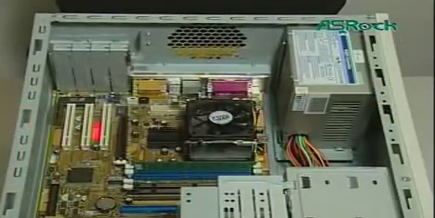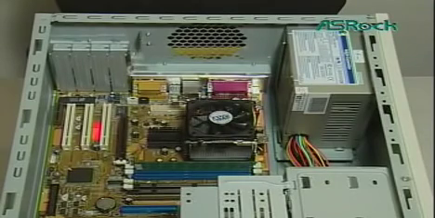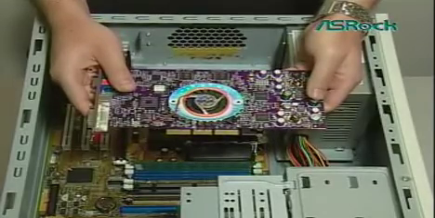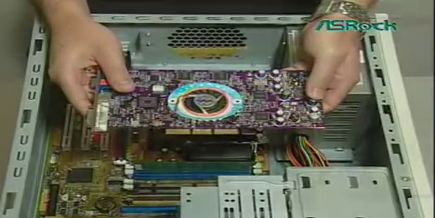Now, we are going to show you how to install an add-on card into an expansion slot. Before installing the expansion card, please do read the documentation of the expansion card and make necessary hardware setting for the card. Now, we will demonstrate the AGP add-on card installation.